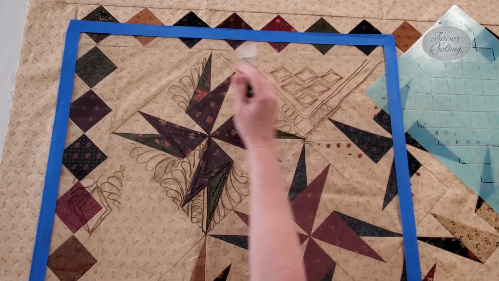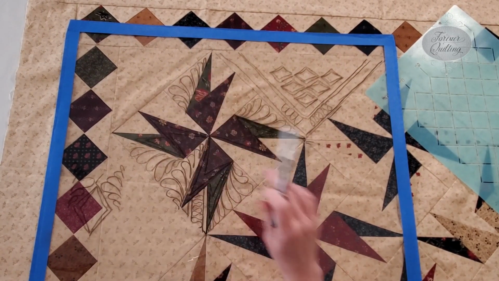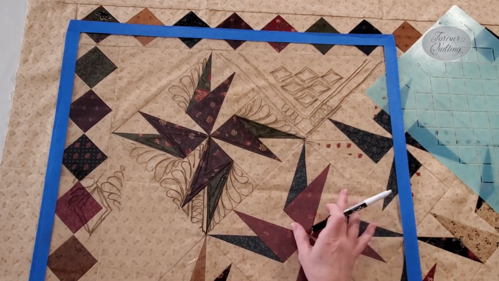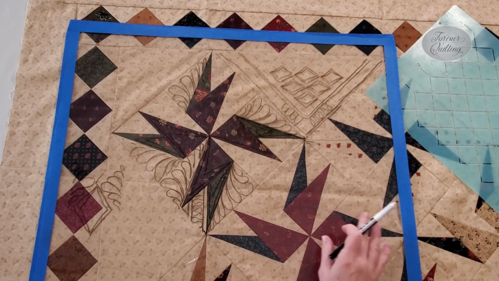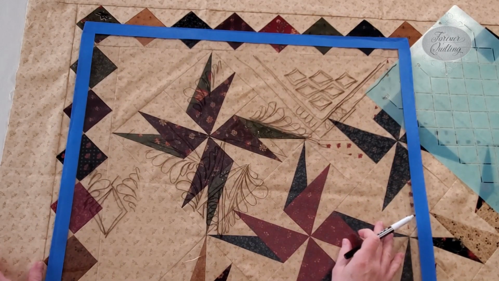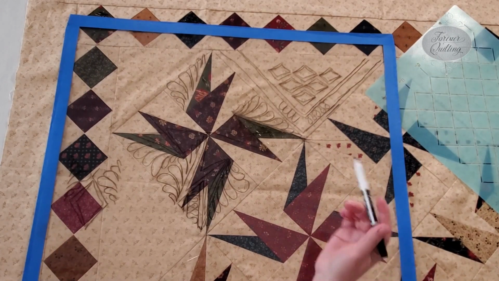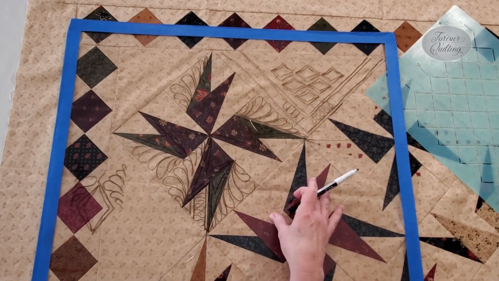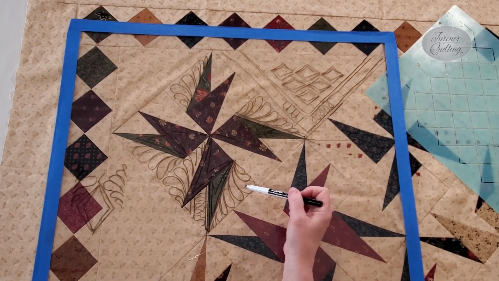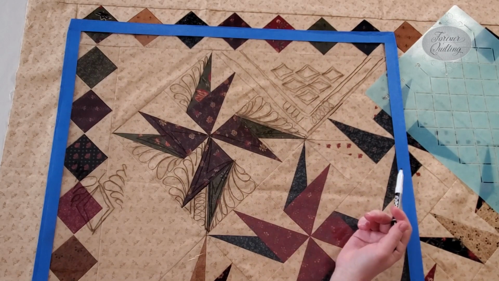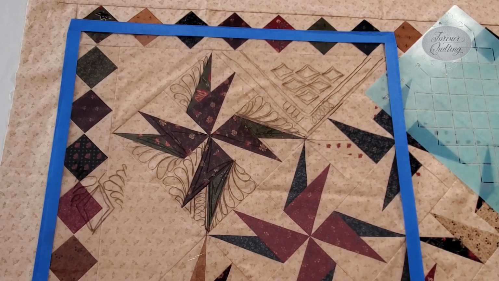I'm going to have to pre-mark these areas in the triangle. And I think that's the only pre-marking I'll have to do. My outer border is about 4 inches, and I'll probably just put some type of a feather in there so that I repeat this design in the outer border. All right, that's the plan. I'm going to get this thing loaded and I'll let you see a little bit of the quilting.